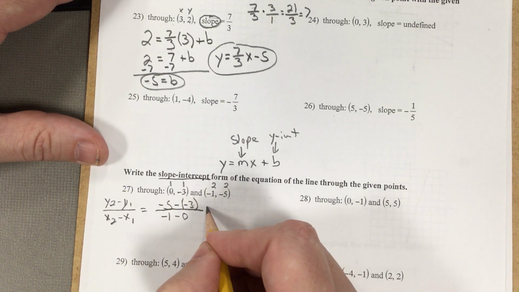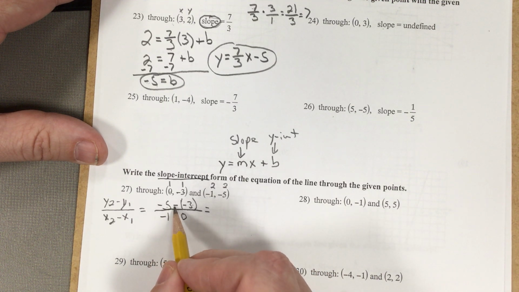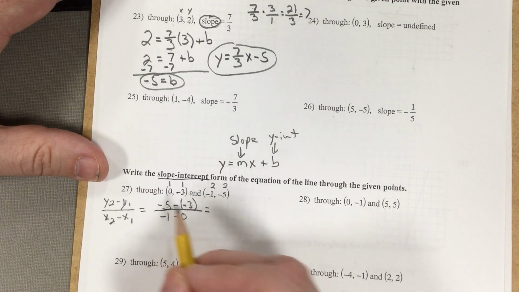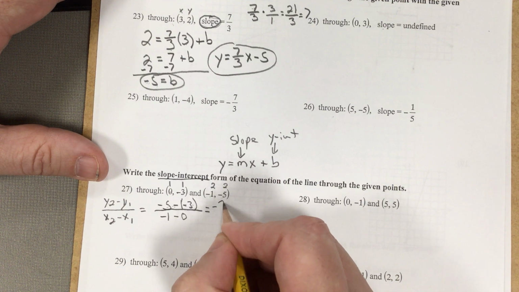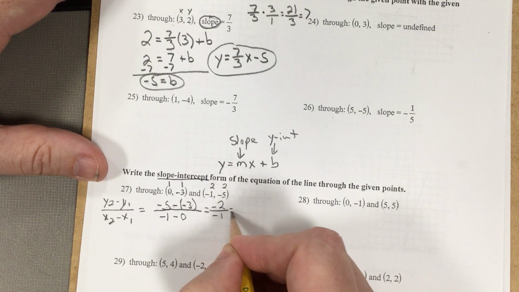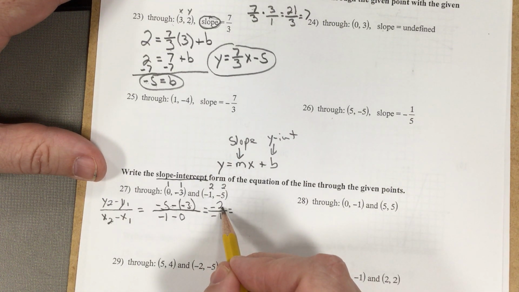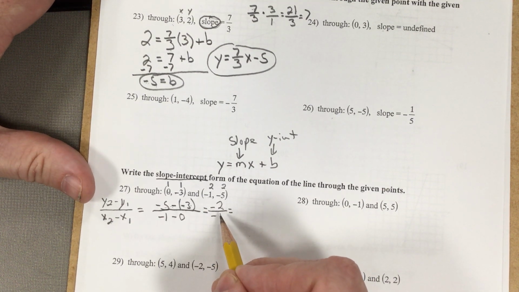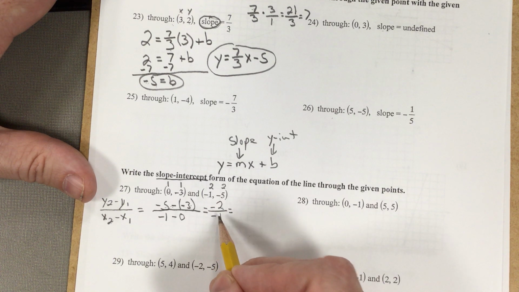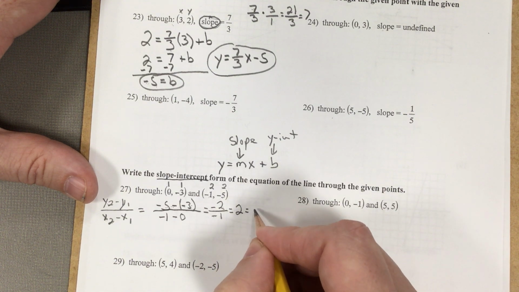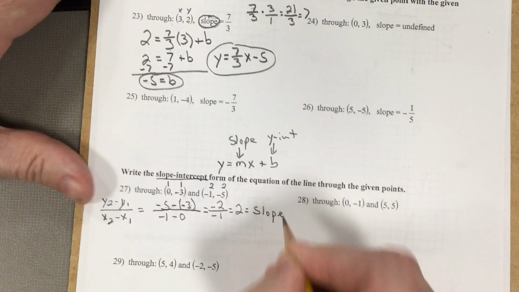This is where integers really come into play. What's -5 minus -3? Anytime you have those two together, the opposite of -3 is +3, so -5 plus 3 is -2. And what's -1 minus 0? It's -1. Here again, we have to understand integers. What's -2 divided by -1? Because it's set up as a fraction, and fractions are basically division problems. A negative divided by a negative is a positive, so it's 2. What that equals is my slope.